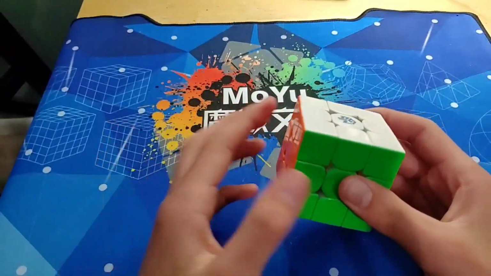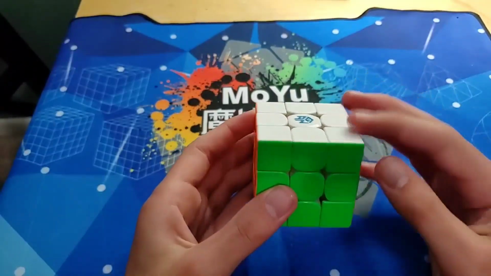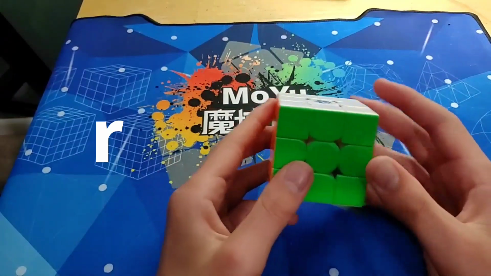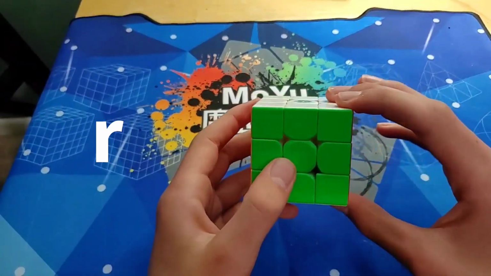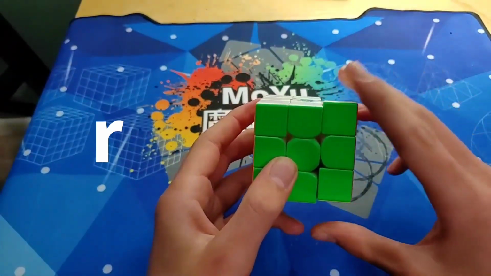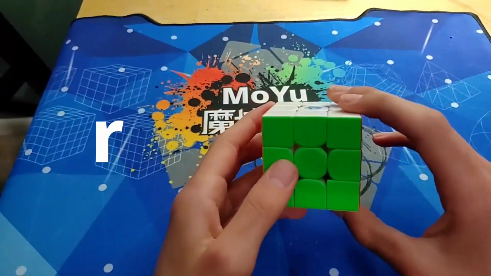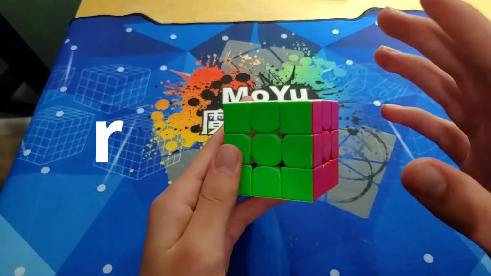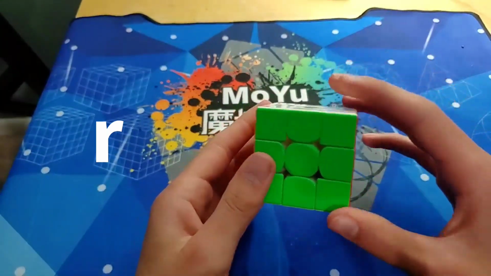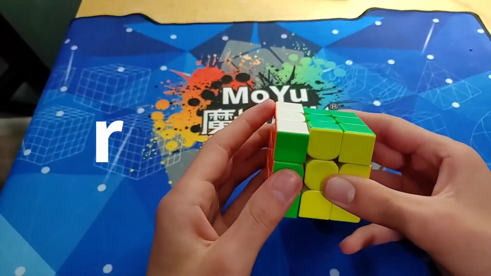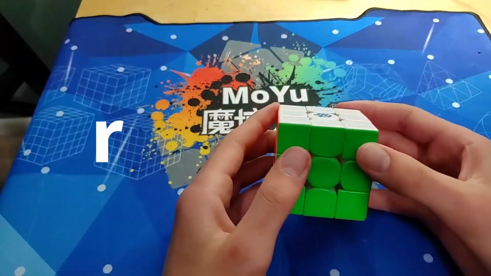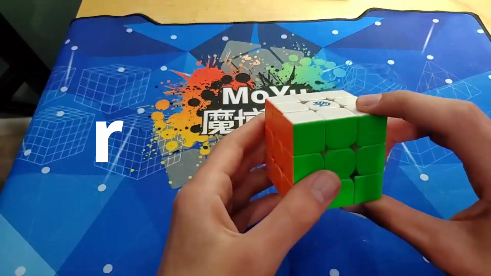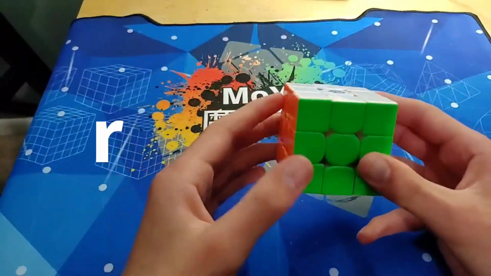Now, every letter that we've seen at this point has been capitalized, but what does it mean when a letter is not capitalized? For example, here we have an uncapitalized R. What does this mean? Well, this means that instead of turning one layer when we do the R, we turn 2 layers. So it's called a wide move. Anytime a letter is not capitalized, it's a wide move. So for example, an R that's not capitalized is a wide R. If it was a D that wasn't capitalized, it's a wide D. B, it's a wide B, wide L, and so on and so forth.